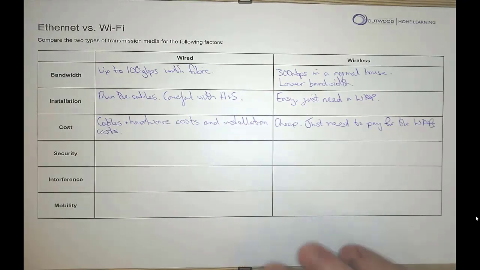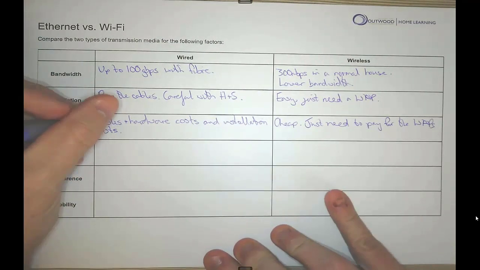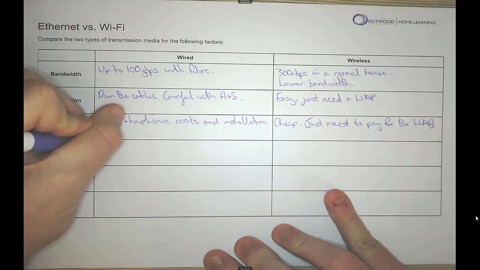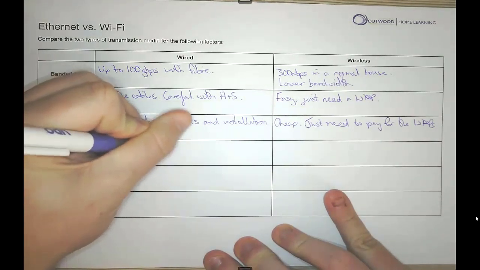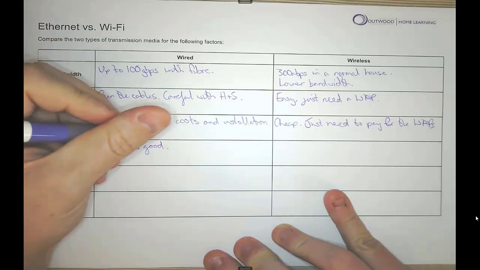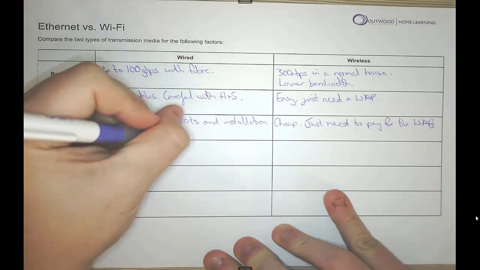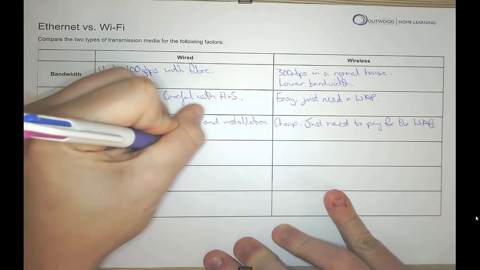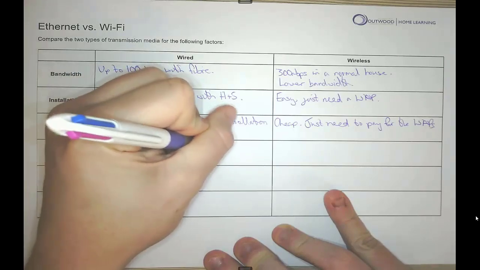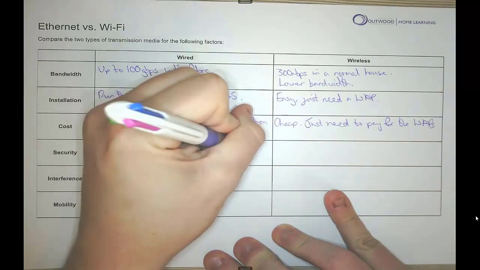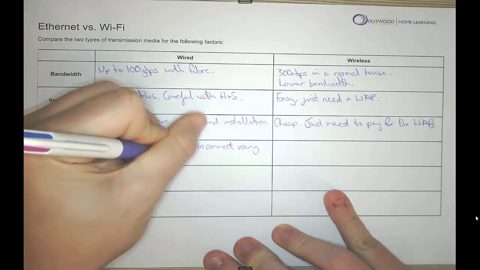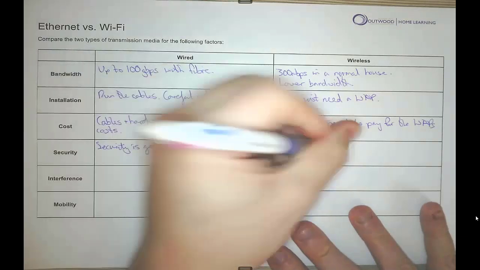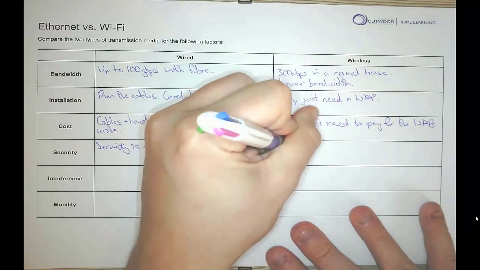Okay, moving on to security. Well, with wired, security is quite good. Because if they want to get access to the network, they have to connect using a cable. So they have to be physically on site. With wireless, security is not so good. It's getting better.